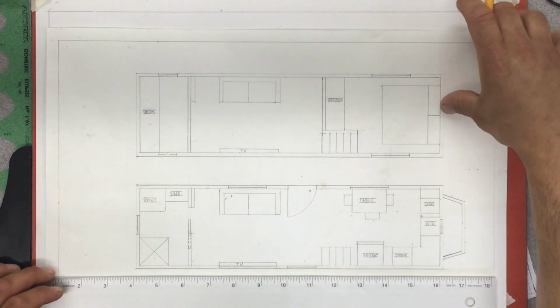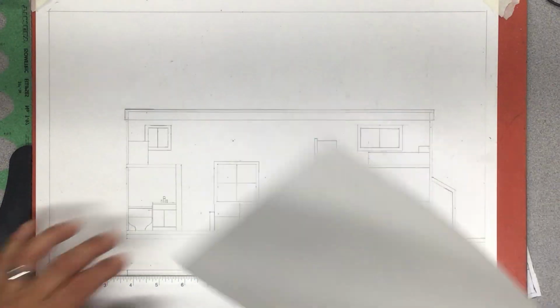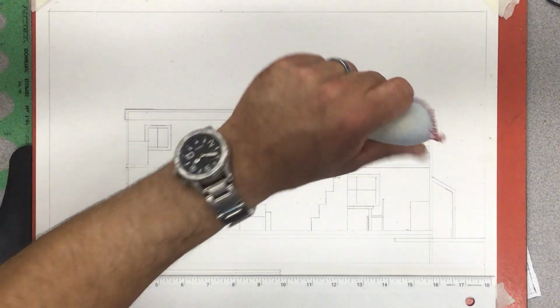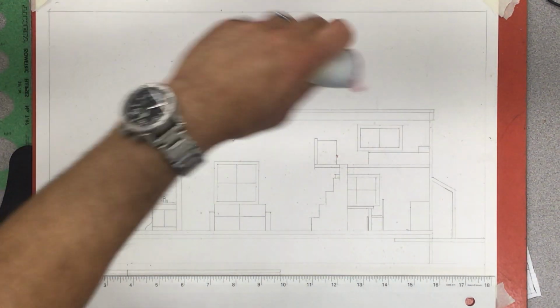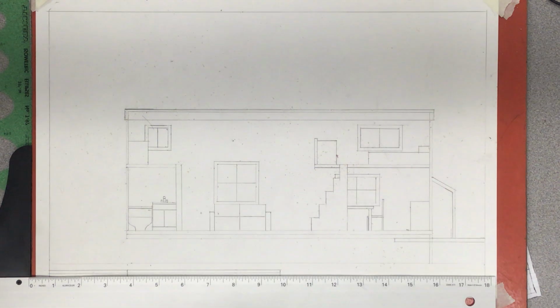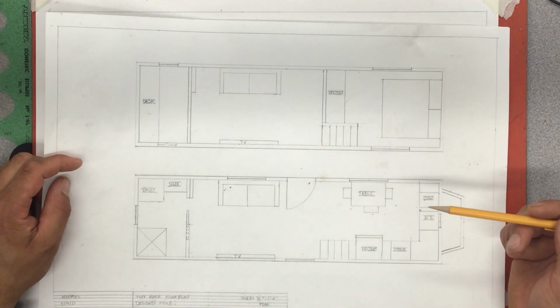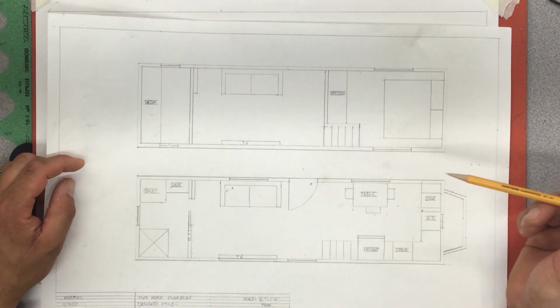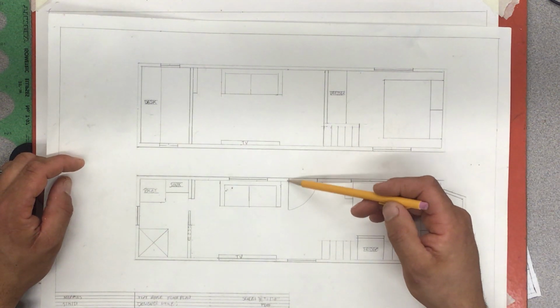Alright, so today we're going to finish up, hopefully, our elevation view. I'm going to start by putting a little bit of powder on here just so that I minimize the smudges. Alright, I have a few things to add from my top view to my sectioned elevation. I'm going to add my door.